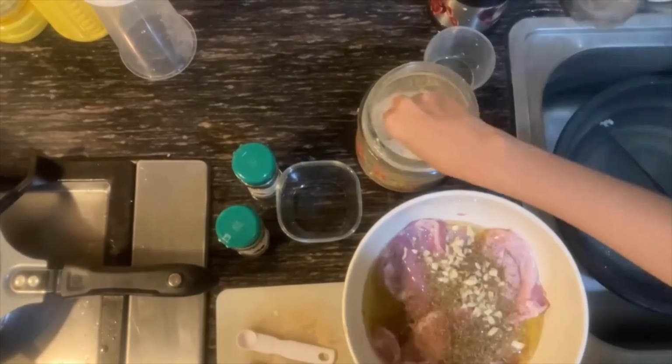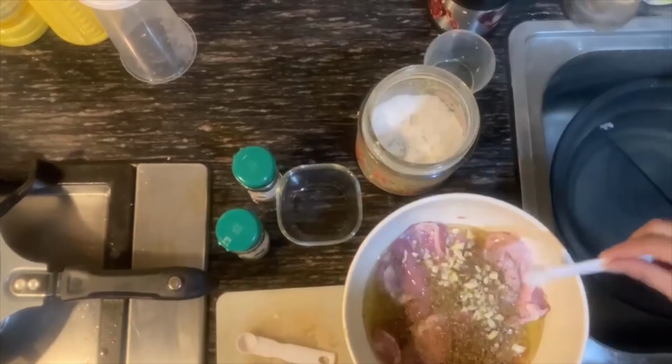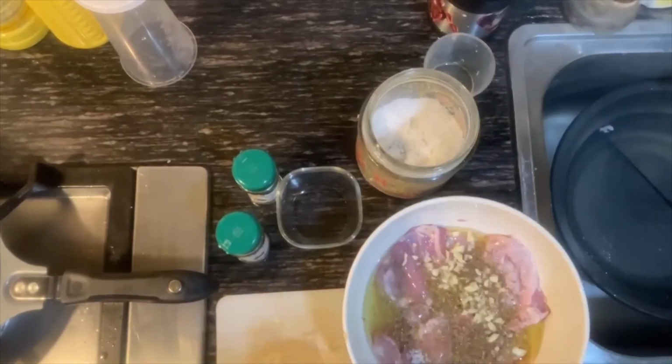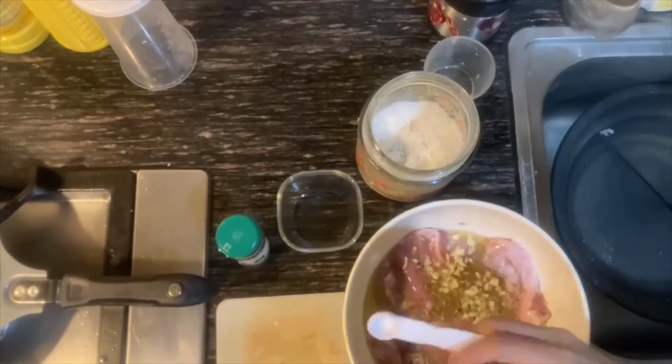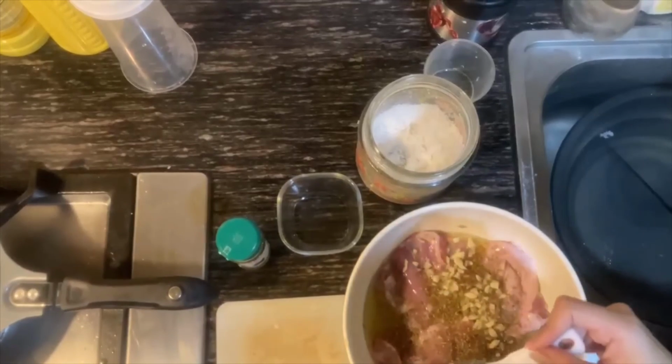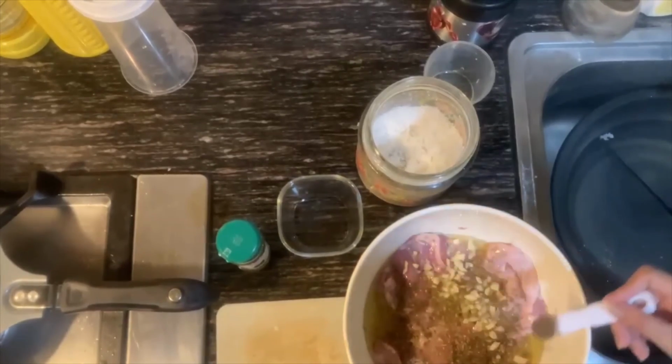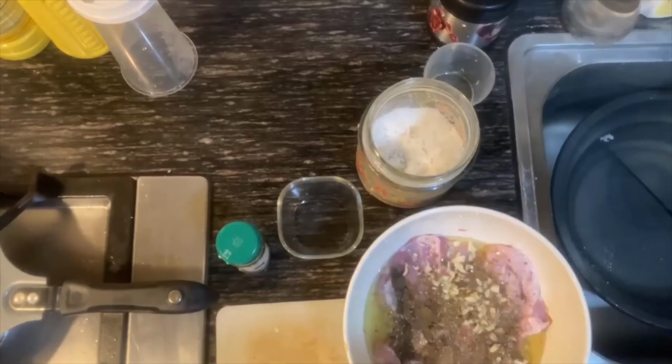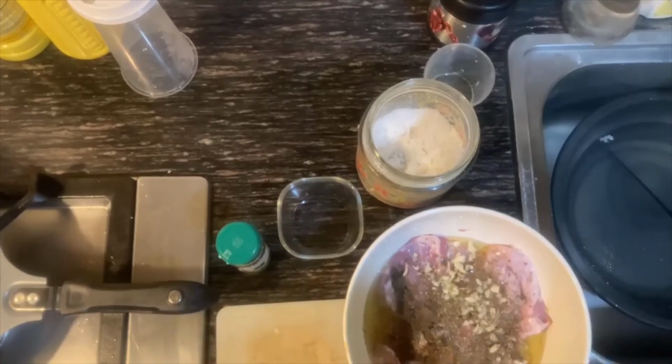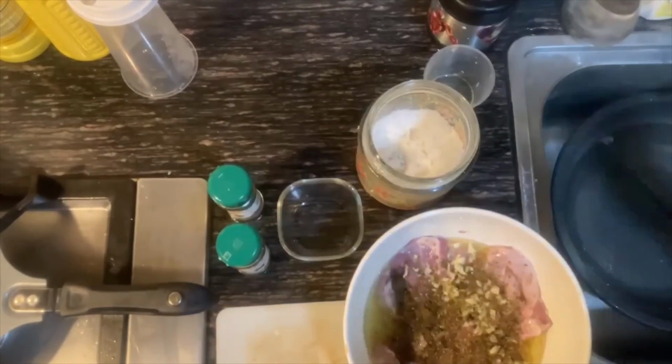and after I put a half teaspoon of salt, and lastly I put 1/4 teaspoon of pepper. Then I mix it well.